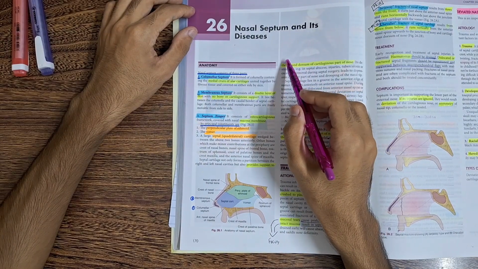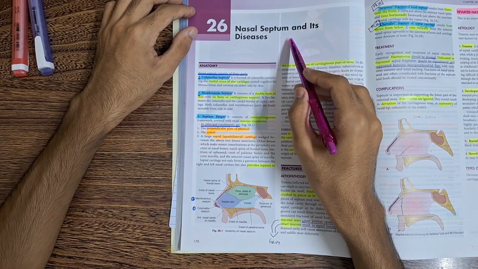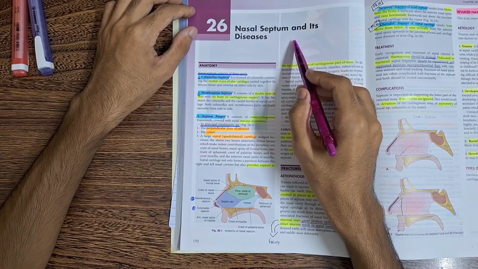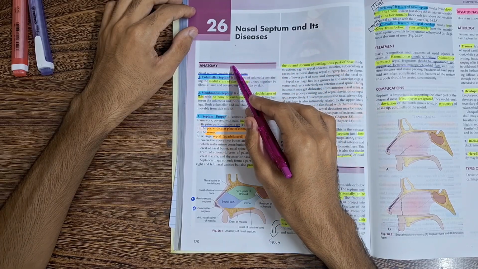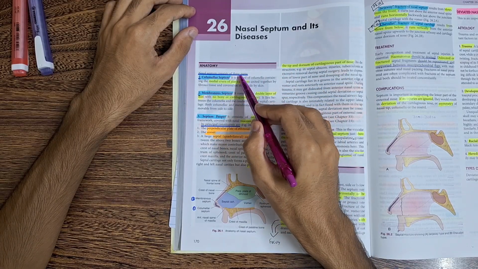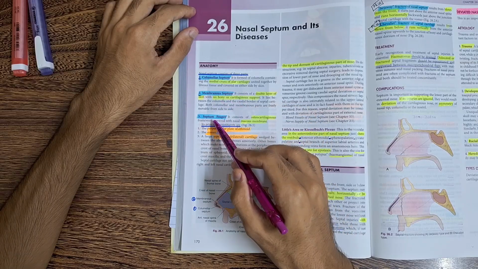Today our topic of discussion is the nasal septum and its diseases. It is a very important topic. Before going into further discussion, we should know about the anatomy of the septum. The nasal septum has three parts: the glomerular septum, the membranous septum, and the septum proper.